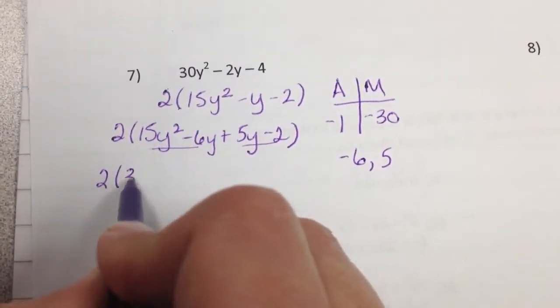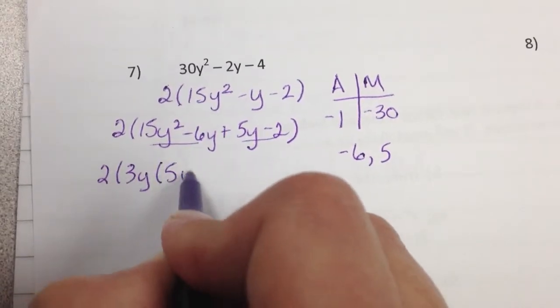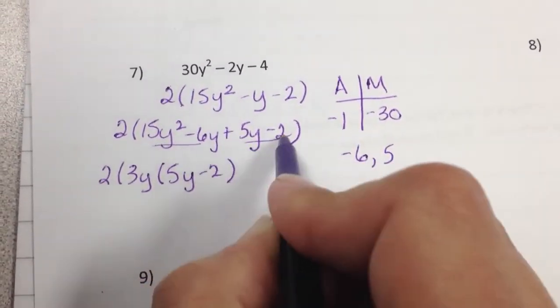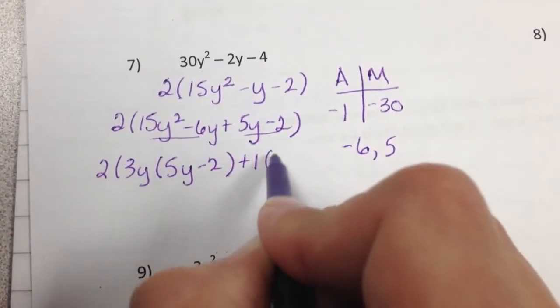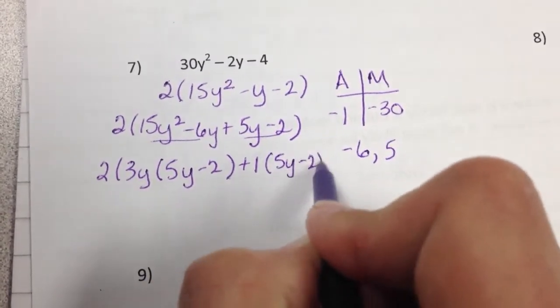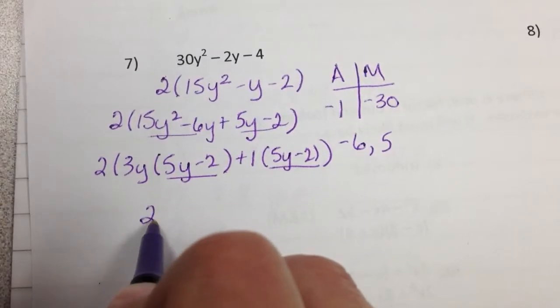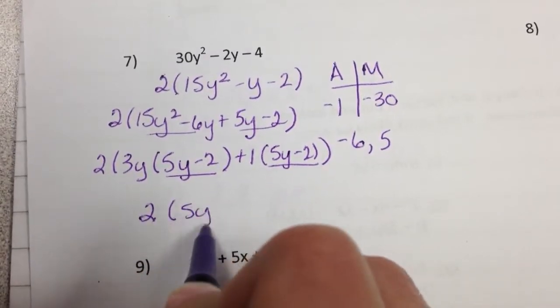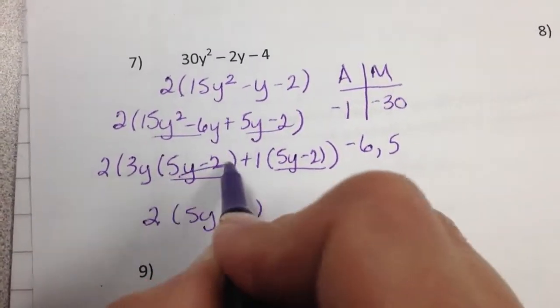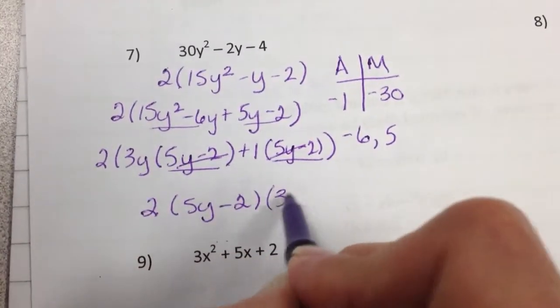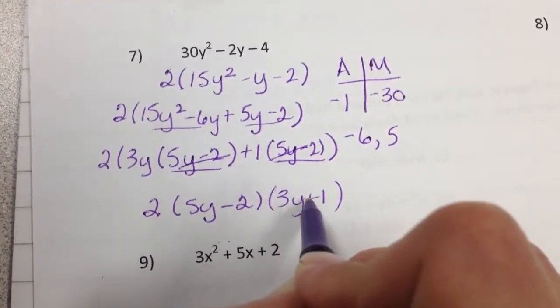What's common here is 3y, and that's 5y minus 2. And right here there's nothing I can take out, so I'm going to put plus 1, 5y minus 2. Notice I have the 5y minus 2 is common now. So I do 2 times 5y minus 2, leaving behind 3y plus 1.